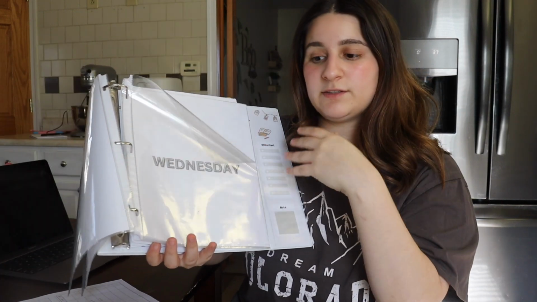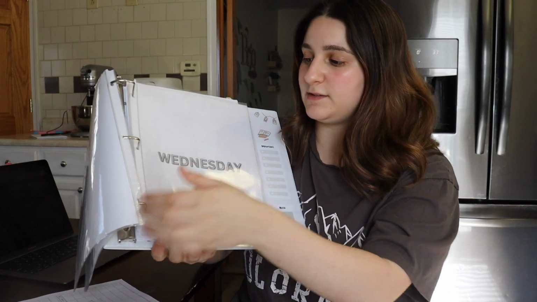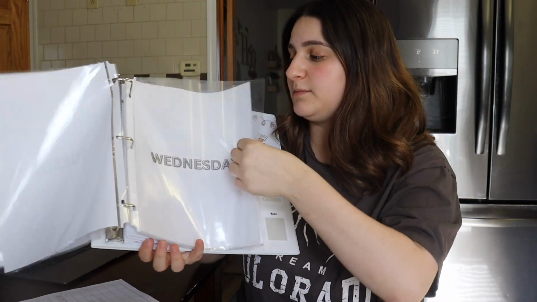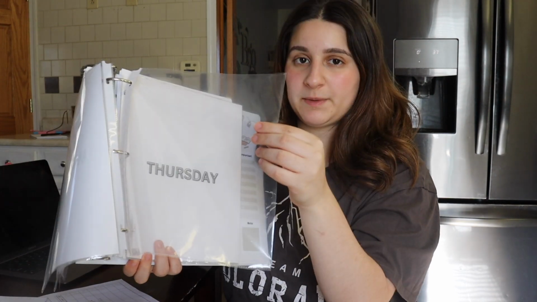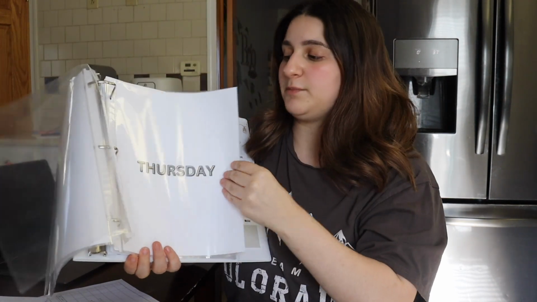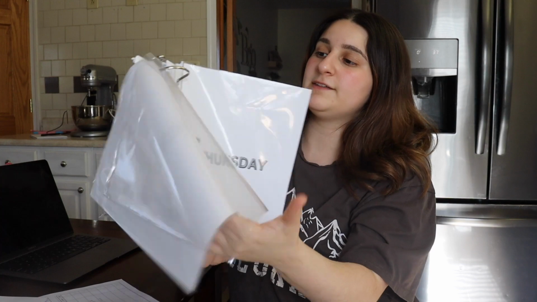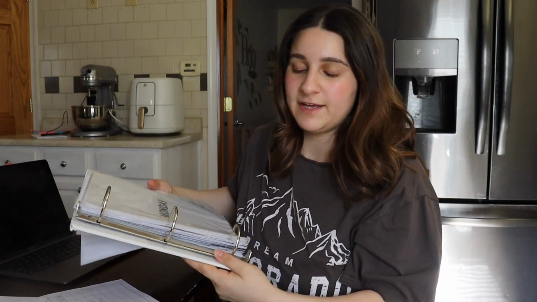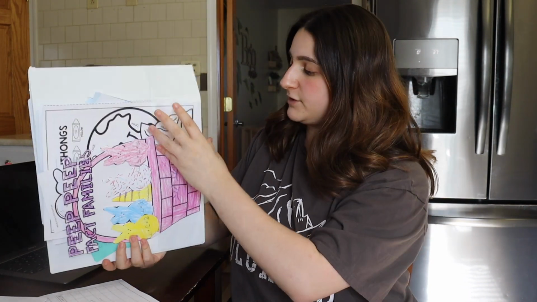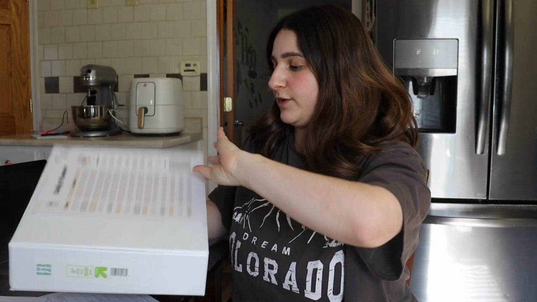So once I organize all of her papers, that's how I organize it, so that when the day comes, this week we're starting on Wednesday, I'm gonna go to Wednesday, and I'm going to put all of her papers for Wednesday in here once I organize them, and for Thursday and Friday, and so on. And it just makes it so simple for me, and that way I'm not scrambling to find every single worksheet and what exactly I'm looking for that day.